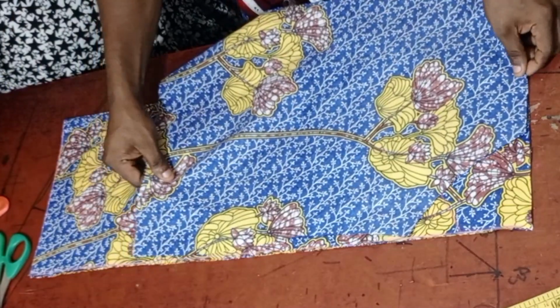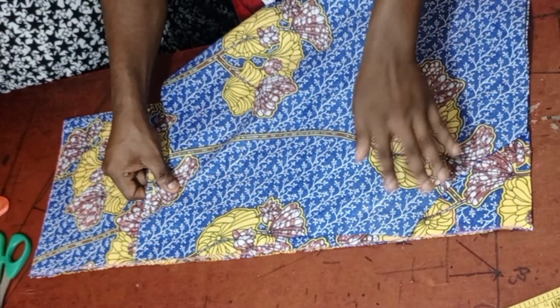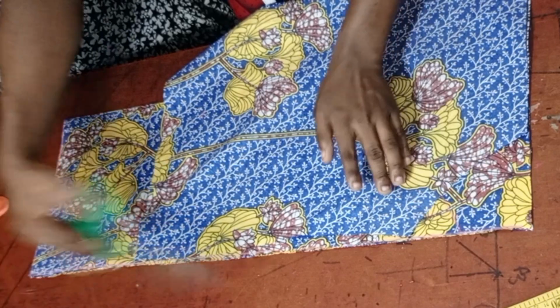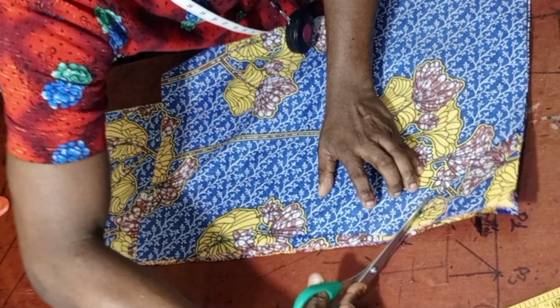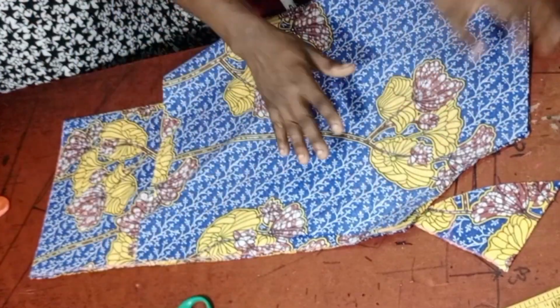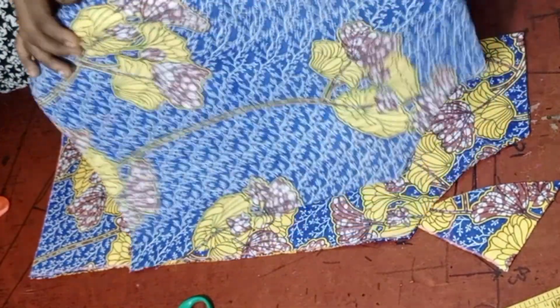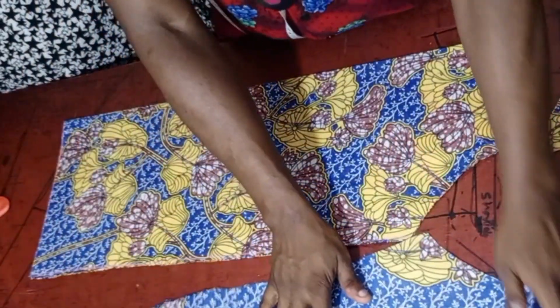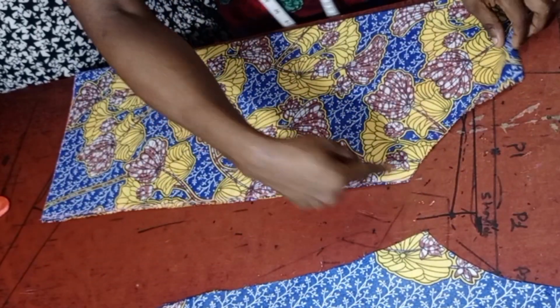Just place it like this. Make sure it is equal. Are you seeing it? And cut it out. Now when you cut it out, it means that you have actually gotten the armhole. Are you seeing it? This is for off shoulders.